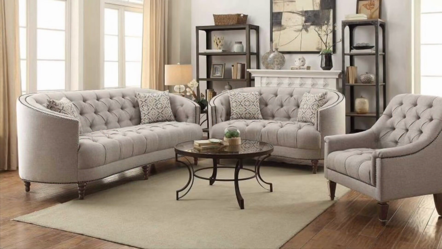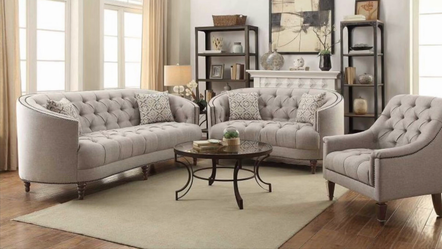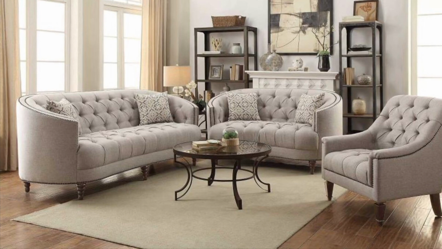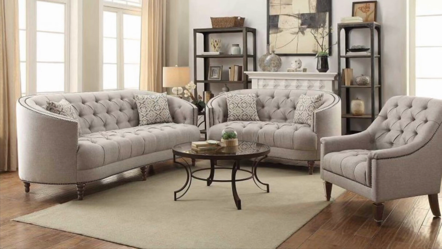Okay, so here they just have a full matchy set. I mean, it's just all the same color, same style. There's really no pizzazz here.